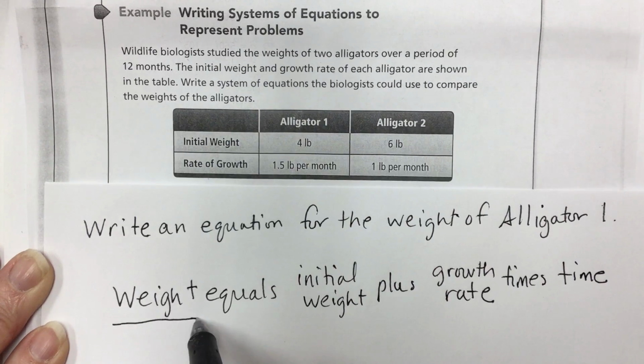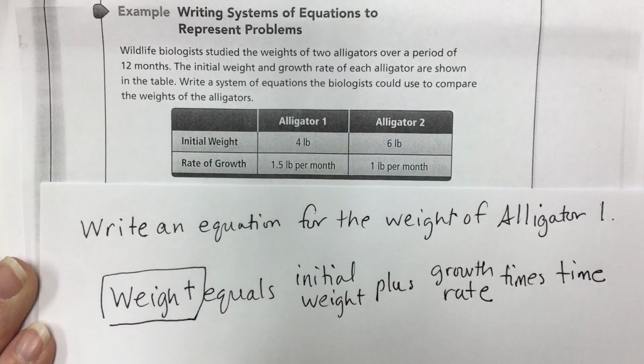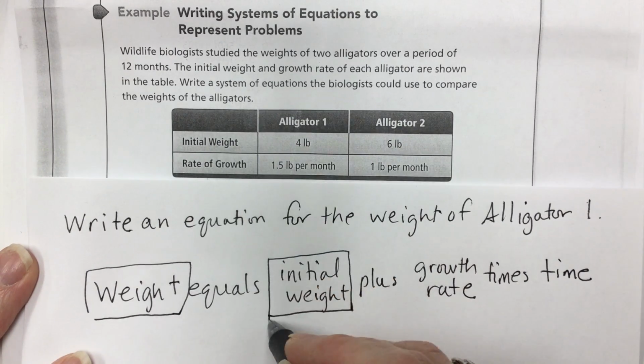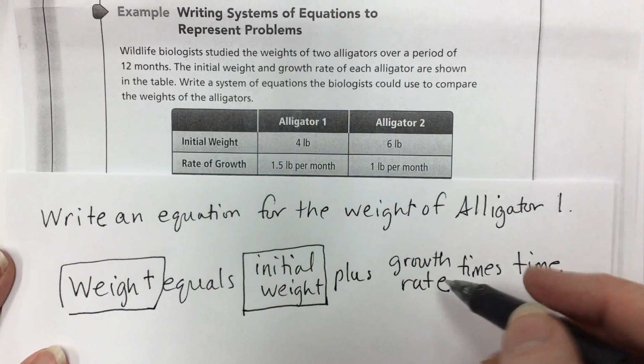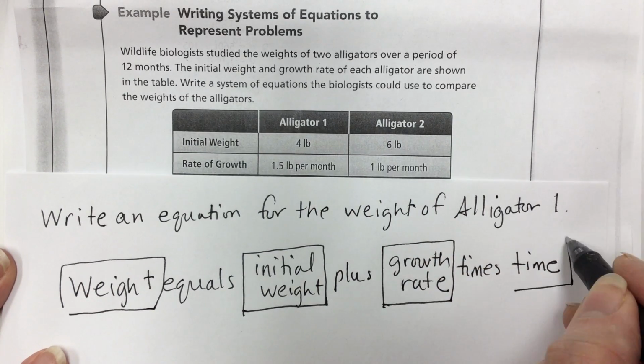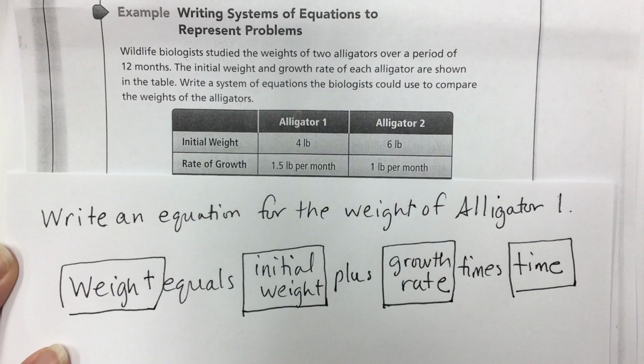So your weight is equal to your initial weight plus your growth rate times time. That's how you will get the weight of each alligator.